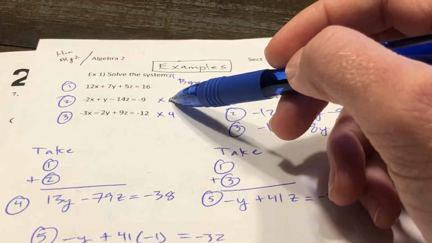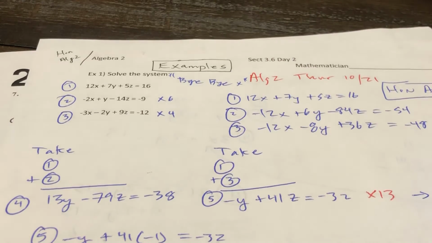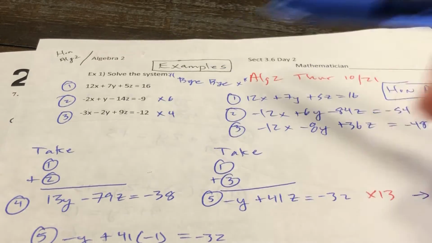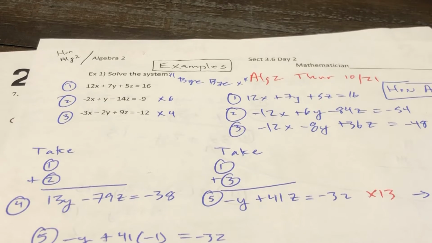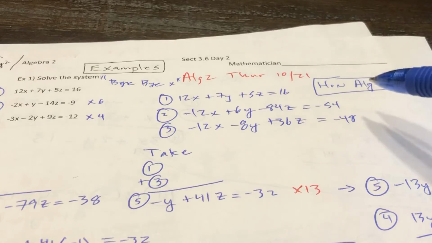If I multiply this one by 6, multiply that one by 4, then all the x's are either 12 or negative 12. So that's what I did. I took equation 2, I multiplied it by 6, and I multiplied everything in equation 3 by 4. So pause that and do that if you need to. Here's what it turns out to be. You can always pause this if you need to.